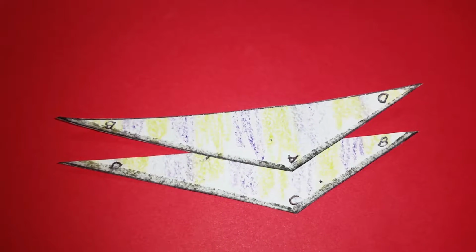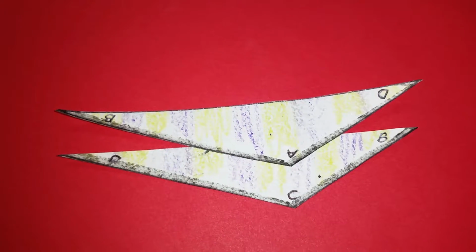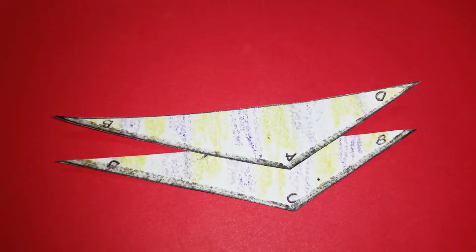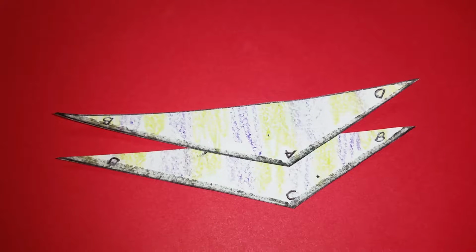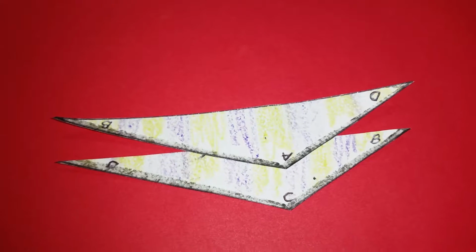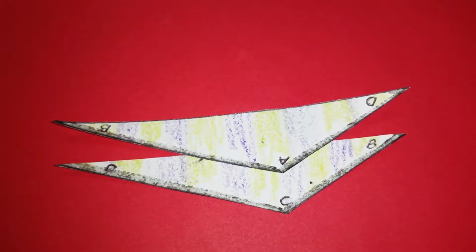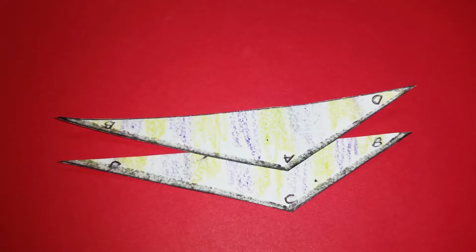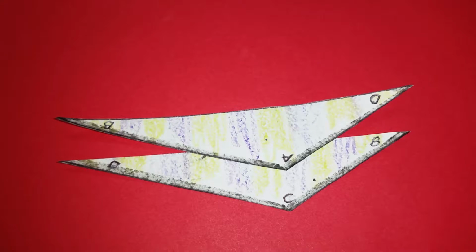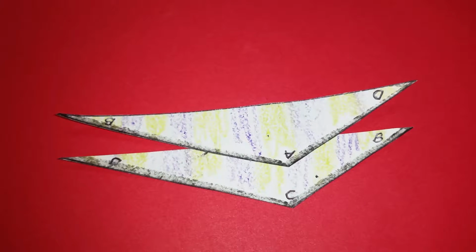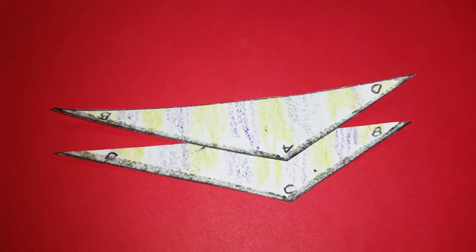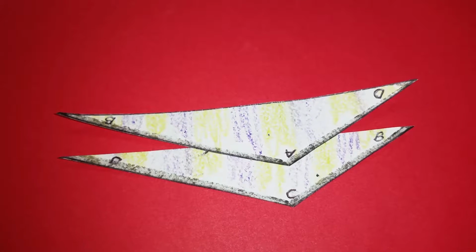Well, what does it mean to correspond? It's when you overlap them and the parts of the original figure that overlap exactly or in the same place as the other figure. So, for example, vertex A, angle A, corresponds to angle C, D corresponds to B, and B to D on the two different triangles.